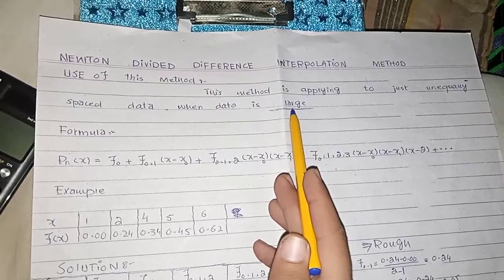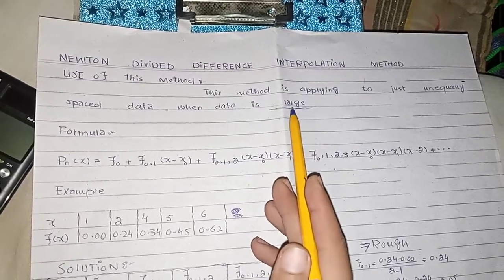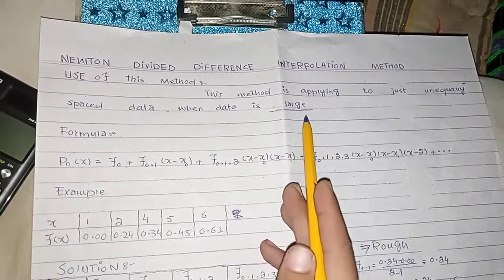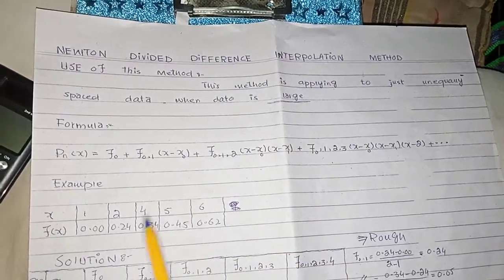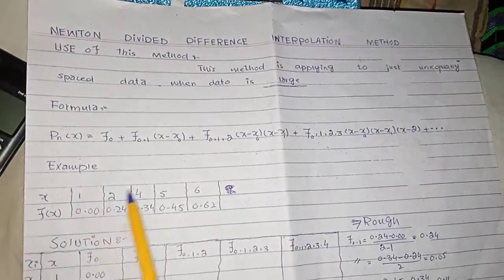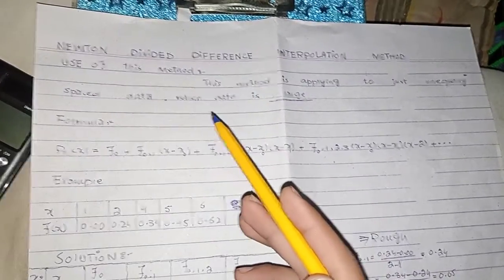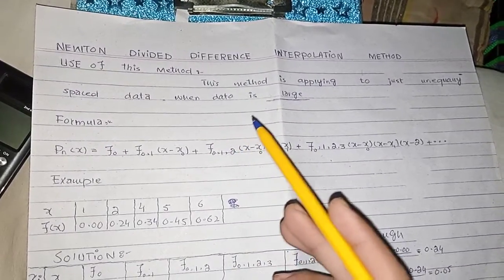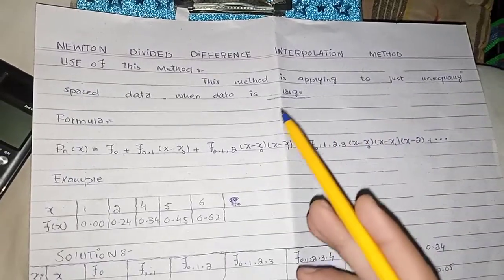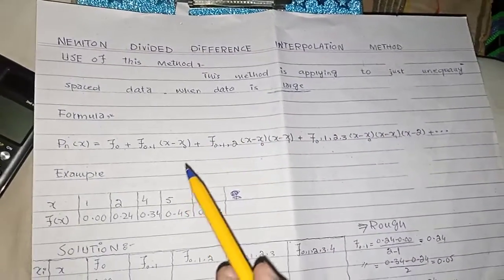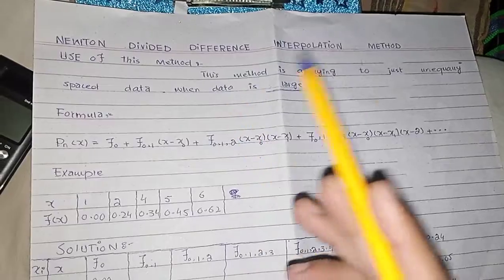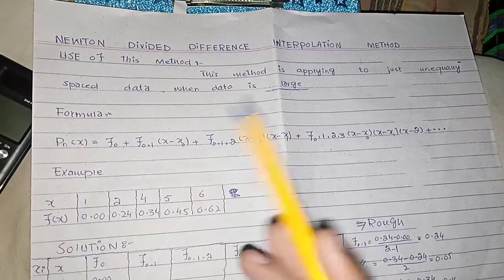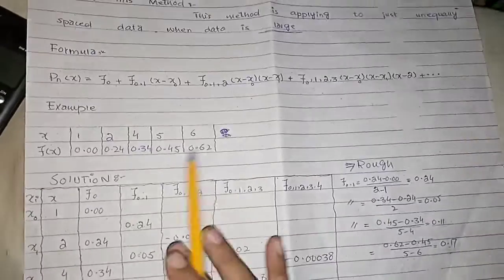You have to keep in mind this point: when data is large. When there are just two or three values of x, we will use the Lagrange interpolation formula. But whenever there is a large amount of data, we will use this formula, because it is usable for long range, large data. Okay, so now we are going toward the example.